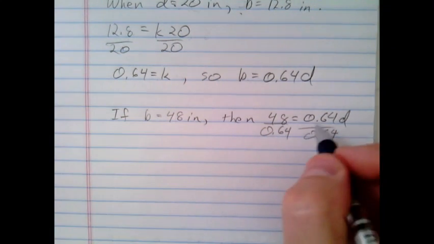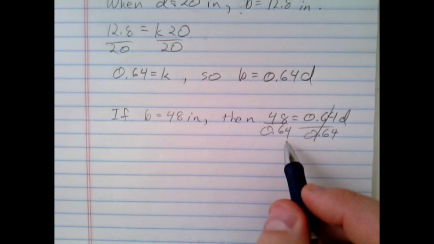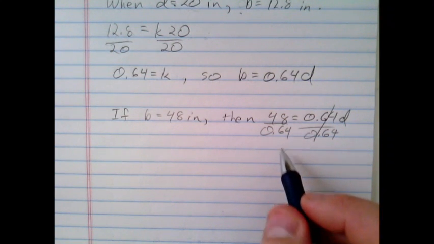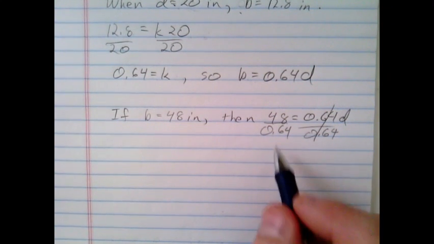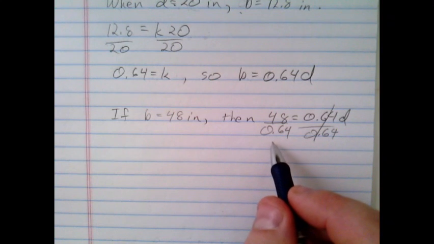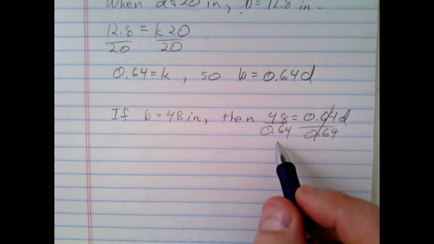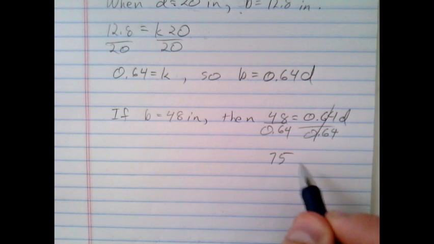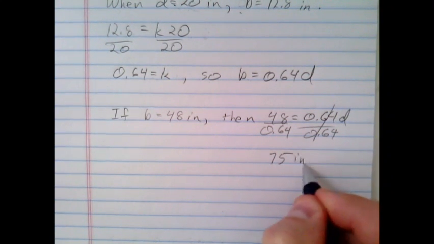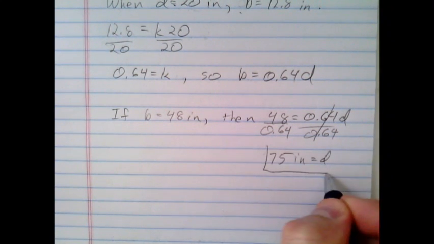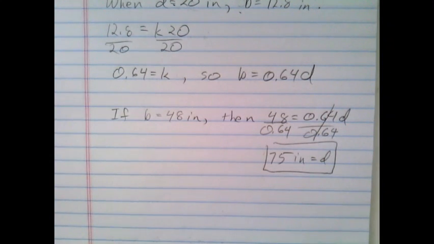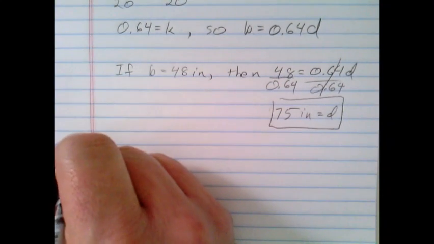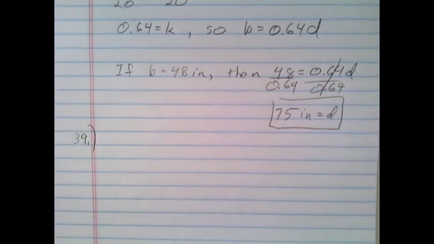In order to solve for D, 48 is 3/4 of 64. So that would be 0.75, but I'm dividing by 100, so that actually makes it 75. Okay, and again, you can use a calculator anywhere that you need to. Alright, one last problem on this review sheet. Number 39.